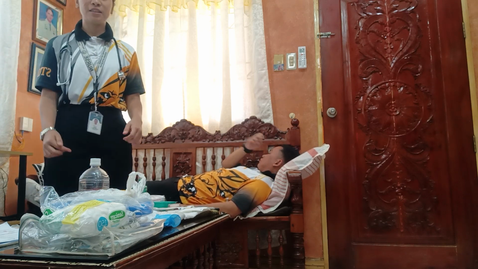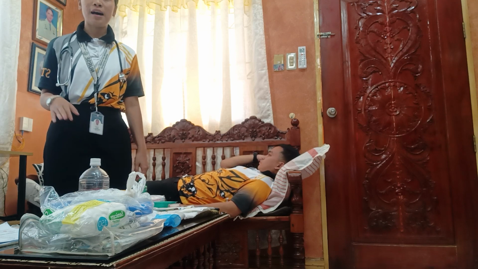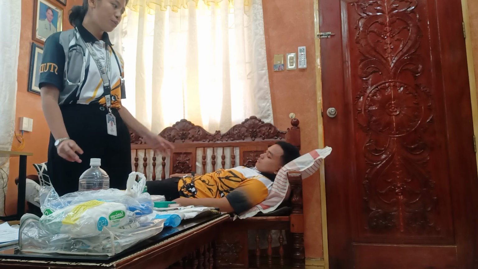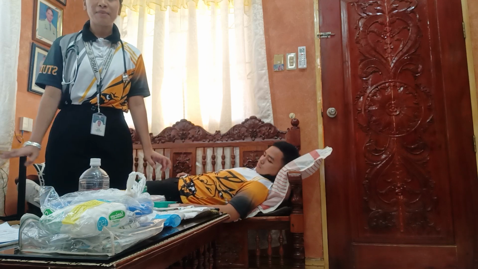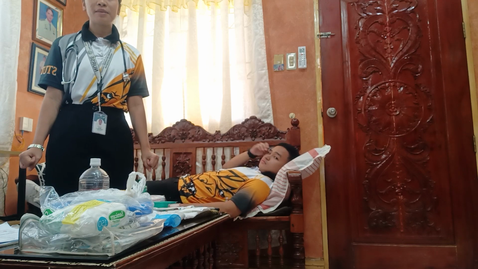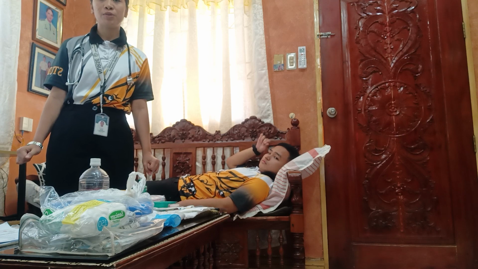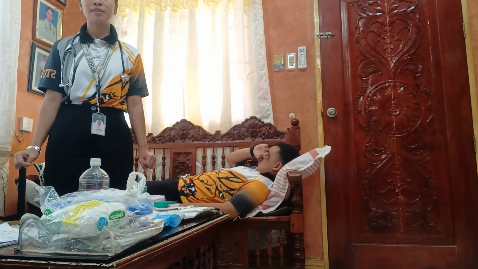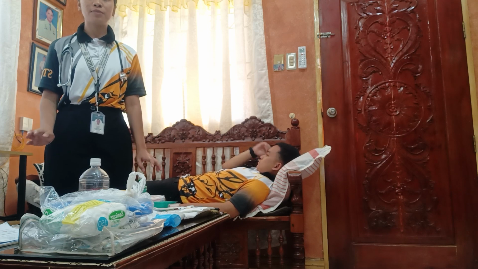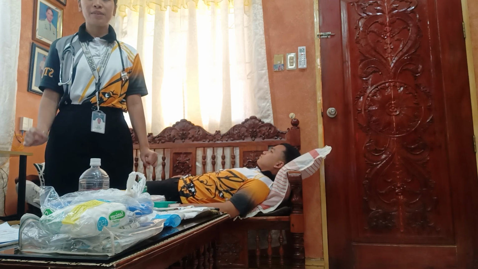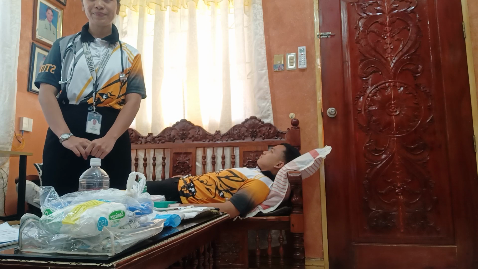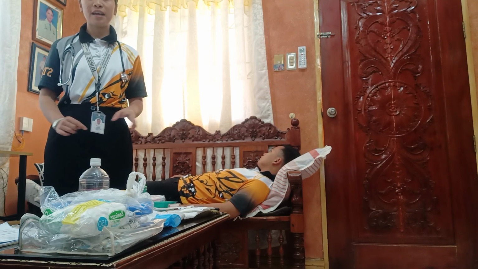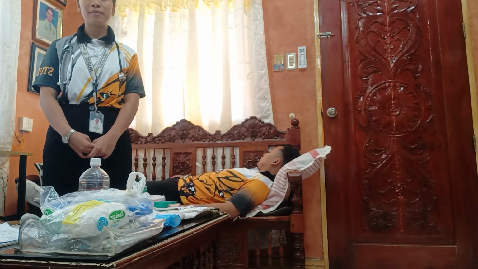And next po, now po I will close the patient's bedside curtains or door. This is to provide the patient's privacy. And also raise the bed to a comfortable working position, usually elbow height of the caregiver, and also assist the patient to high Fowler's position and elevate the head of the bed to 45 degrees.